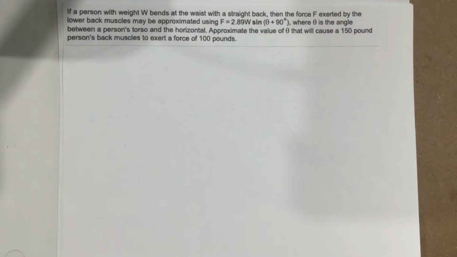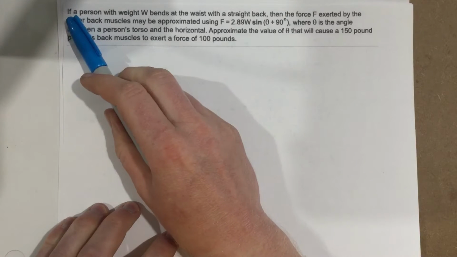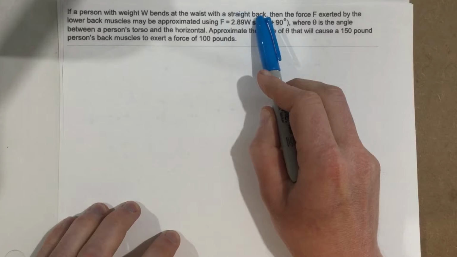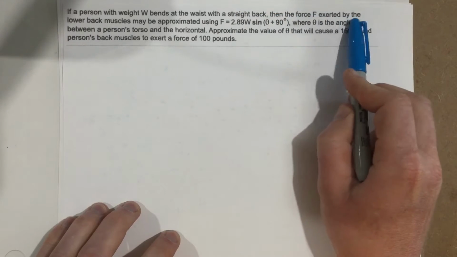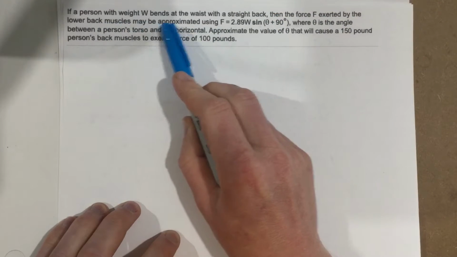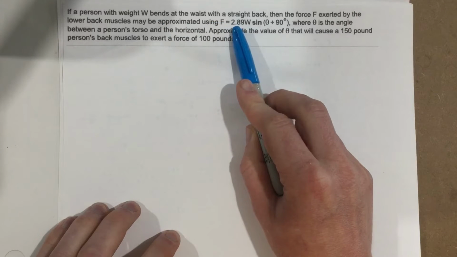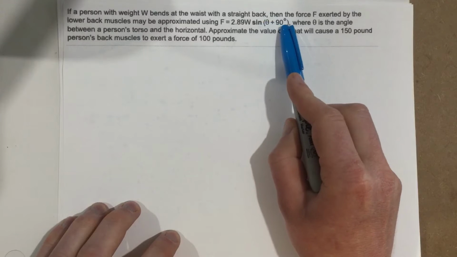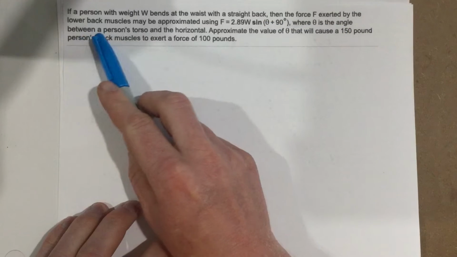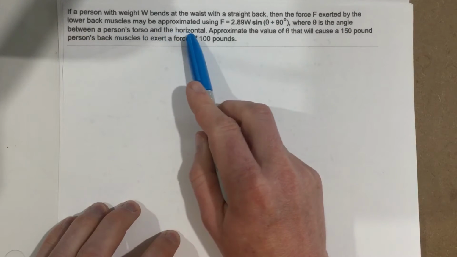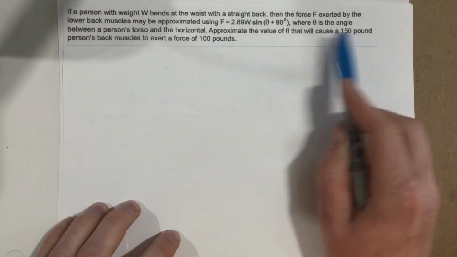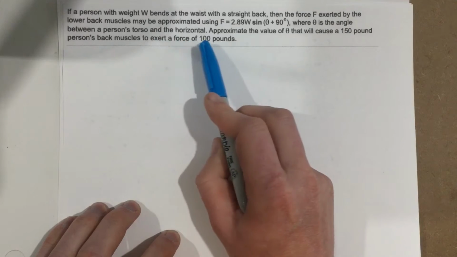This is review problem number 6 for assessment number 7. If a person with weight W bends at the waist with a straight back, then the force F exerted by the lower back muscles may be approximated using F equals 2.89 W sine(theta plus 90 degrees), where theta is the angle between a person's torso and the horizontal. Approximate the value of theta that will cause a 150-pound person's back muscles to exert a force of 100 pounds.